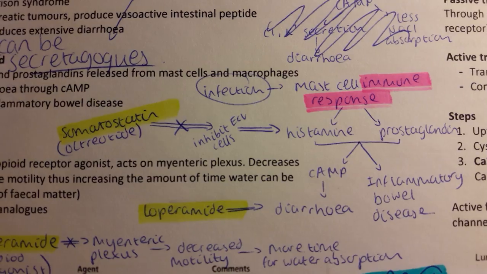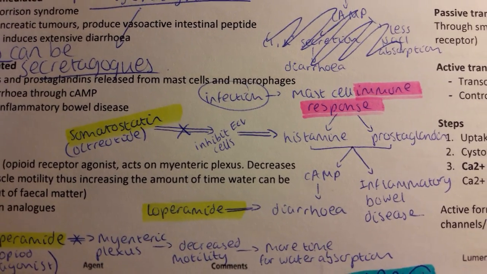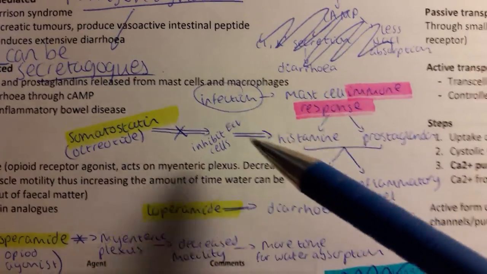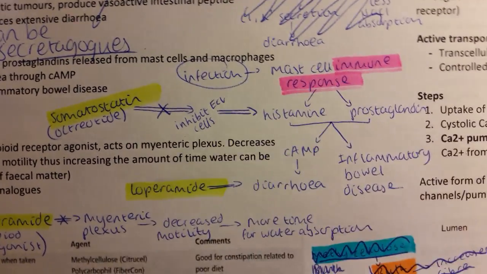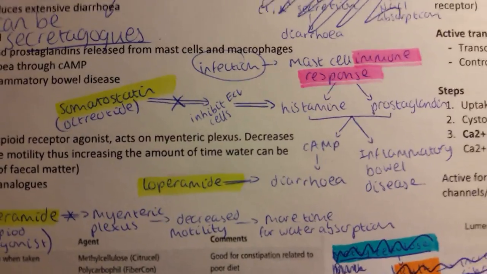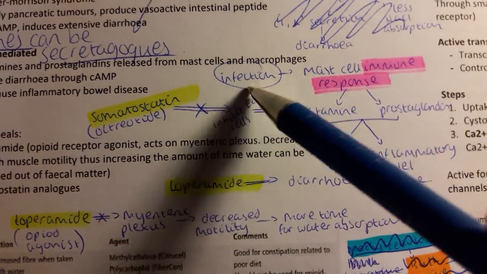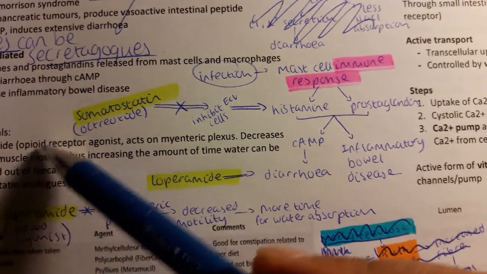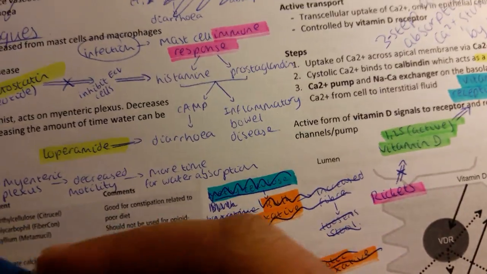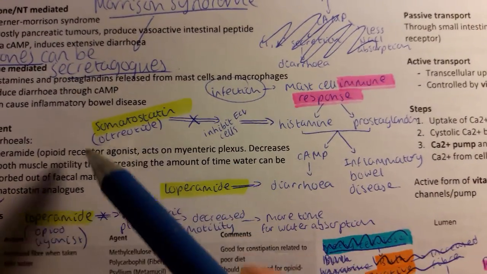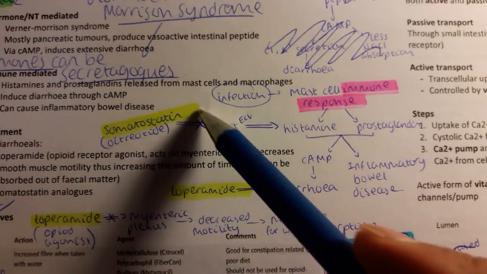Now, if you think back to the lecture on stomach acid secretion, you'll remember that histamine is secreted by ECL cells, right? So, essentially, to stop this immune response and prevent the secretagogue effect, you can use somatostatin, because somatostatin inhibits.